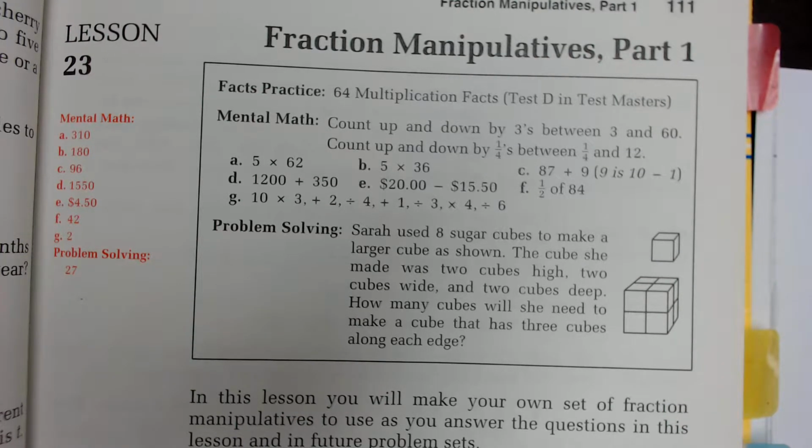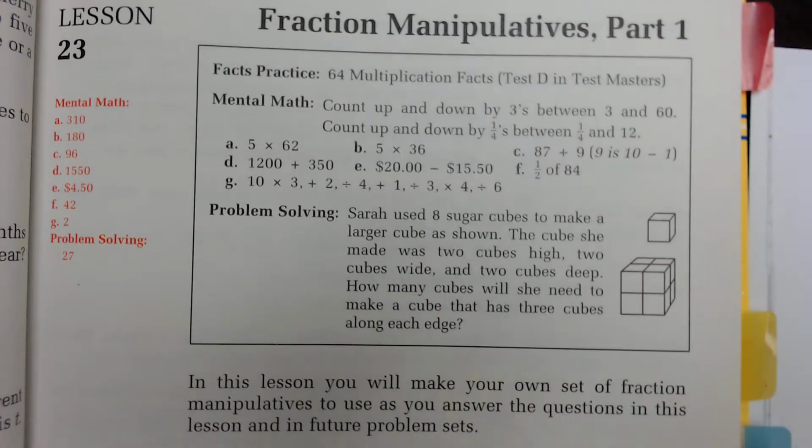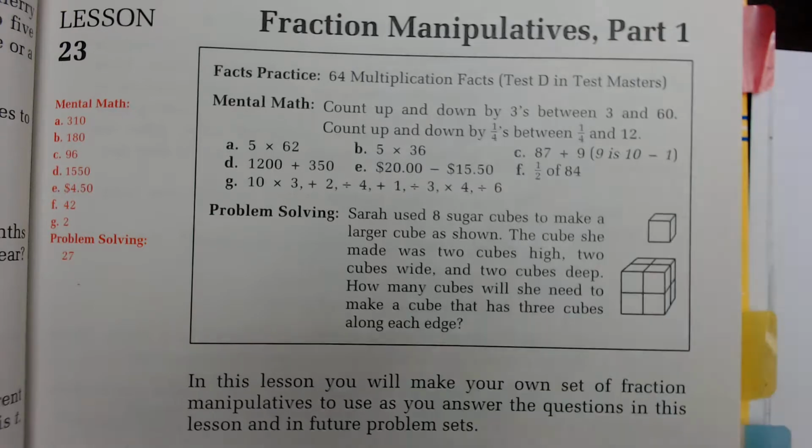Math 76, Lesson 23, Fraction Manipulatives, Part 1. So, manipulatives are just physical objects that we use to manipulate and show mathematical truths.